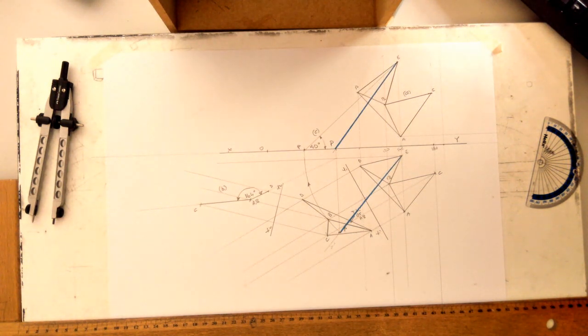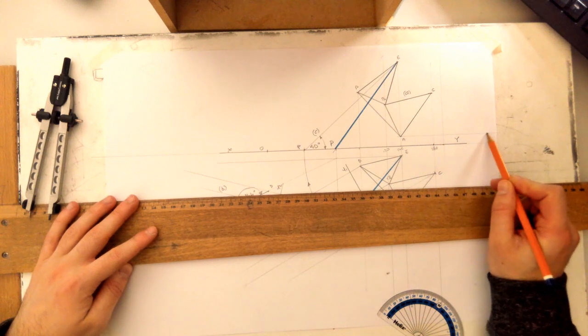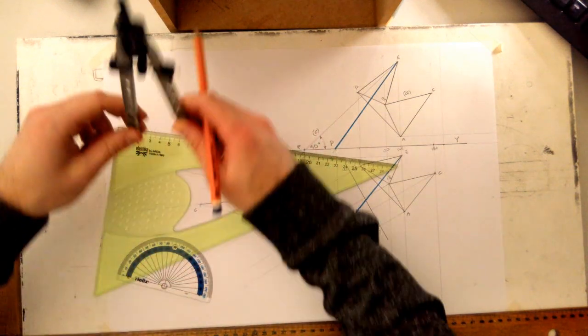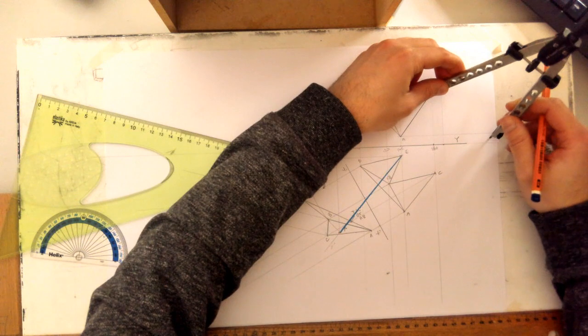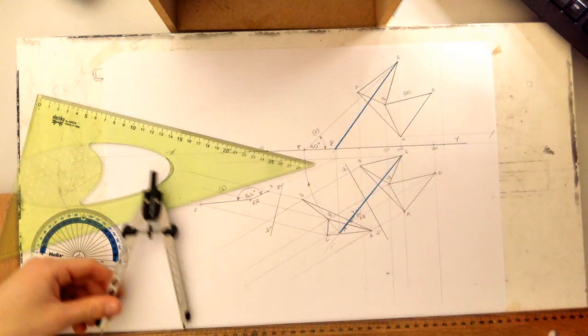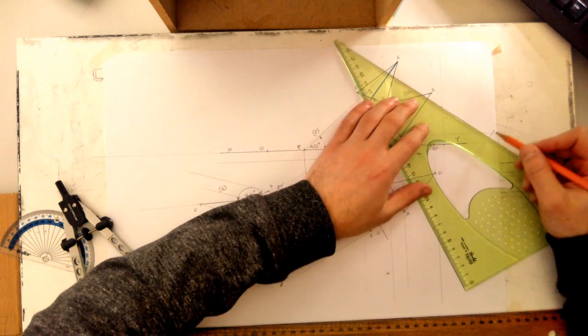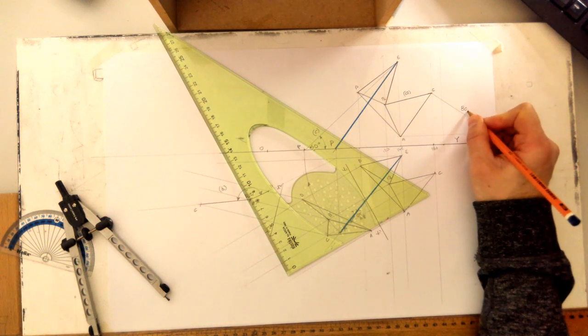So they're true lengths. So first thing we need to do is, we know the length, for example, of CF is going to be 80. F is on this height off the ground. If we take 80mm on our compass and swing from C, that distance from there to there, that's a true length of 80mm.